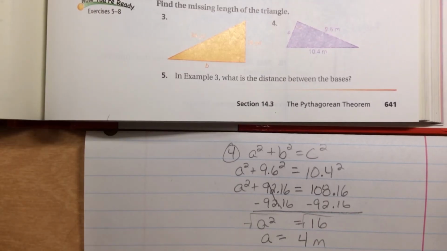Now you can head over and do journal page 336 after watching the video for that journal page, which is for lesson 14.3, journal page 336.